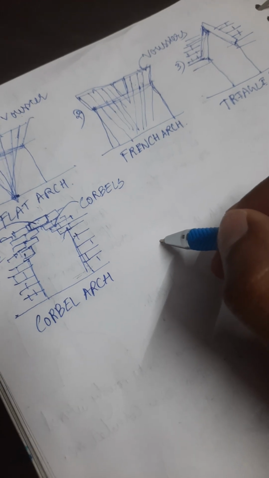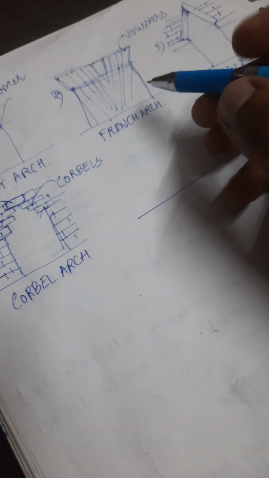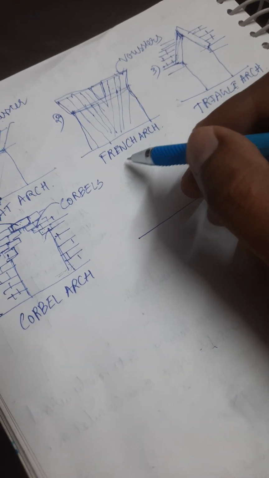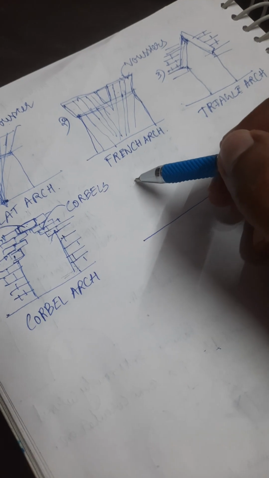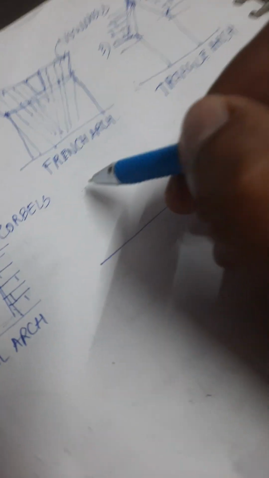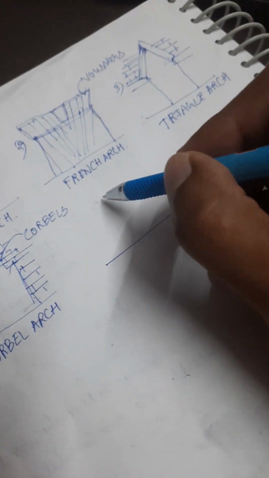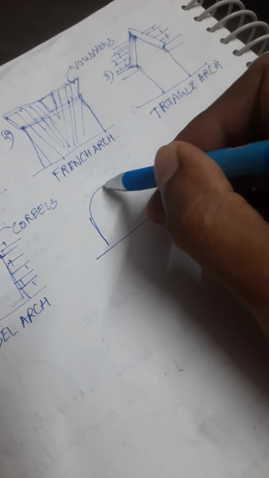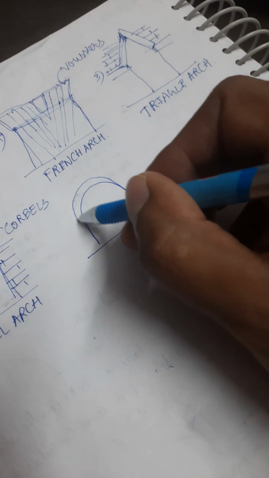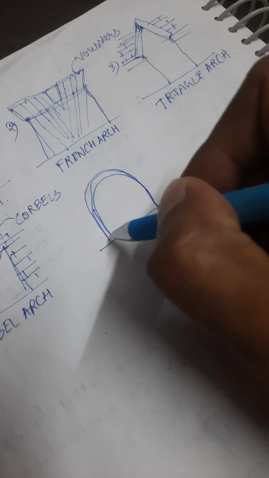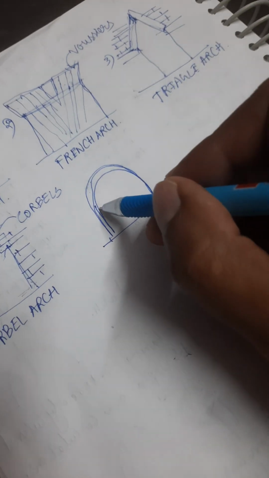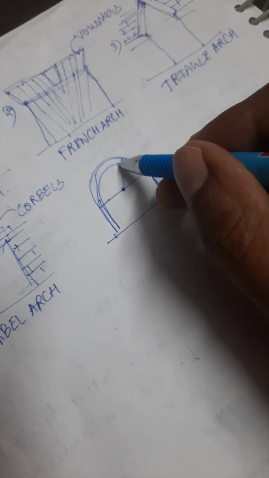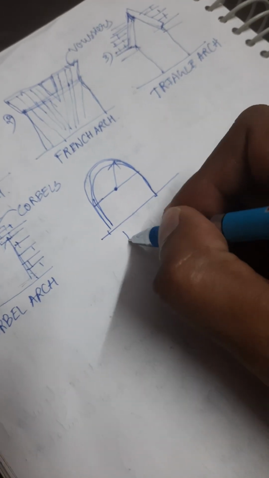Okay, let's go to the fifth type of arch. Normally after the primitive arches, in the later stage in Roman architecture, Greek architecture and all those, or Mughal architecture, they have mainly used two types of arches. The first one is the round arch. The main thing is that round arches are mostly with a center point and semicircular. So this is called a round arch.